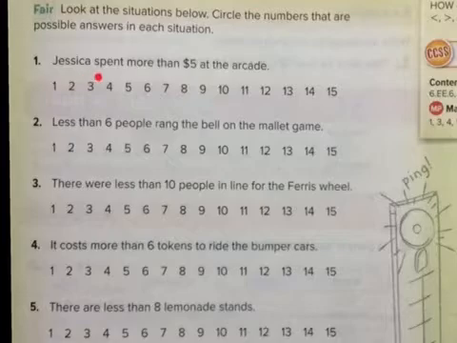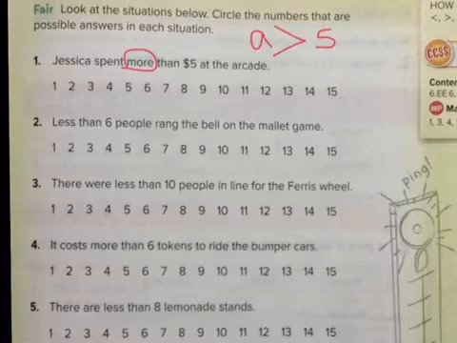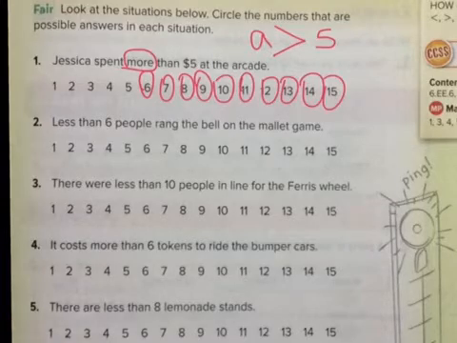Okay, so we have Jessica spent more, these are important words, more than $5 at the arcade. Do you see it? The arcade is more than 5. So what are the possible answers? All the possible answers will be anything higher than 5. All of these. Okay?